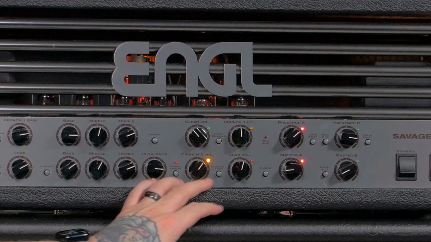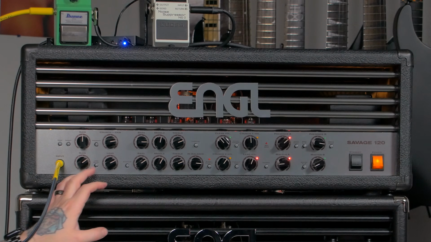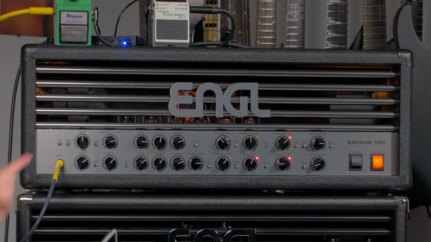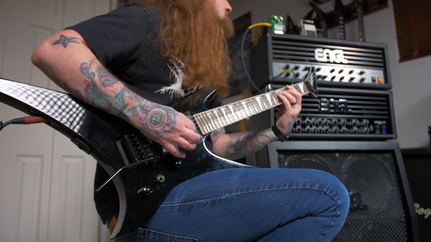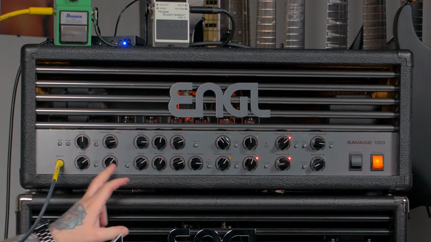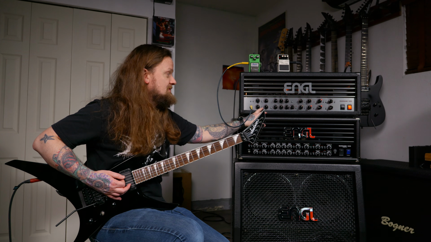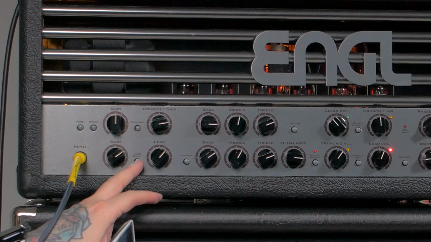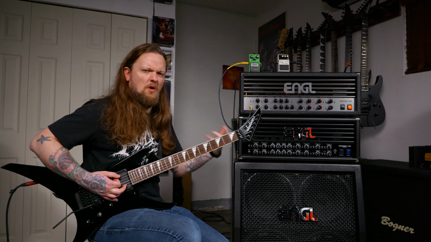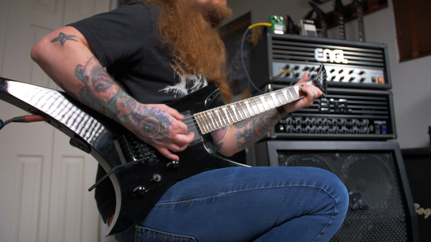Let's go to the lead channel, and that's what we're doing here, right? Let's turn the boost off. So this is just the lead with the gain at about 2. Oh, let's take this contour off as well. The lead actually has a boost button. You can hear adding that boost button in just gives it more girth. It's a little bit chunkier.